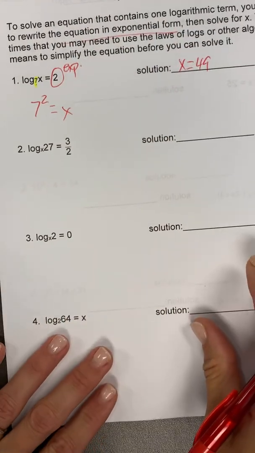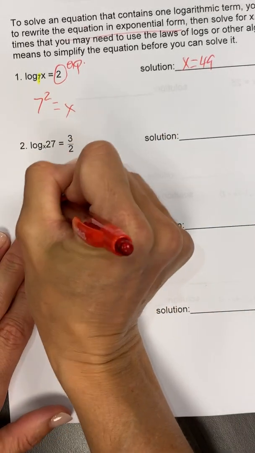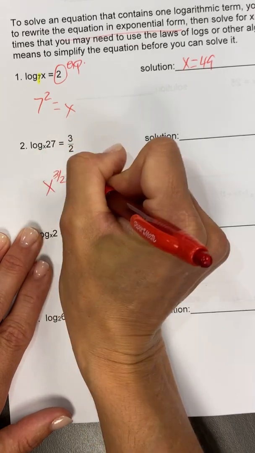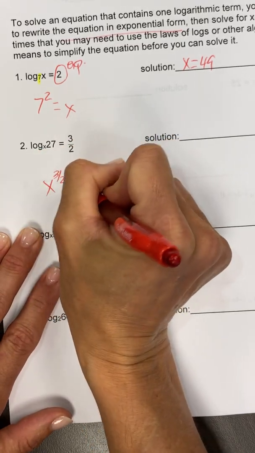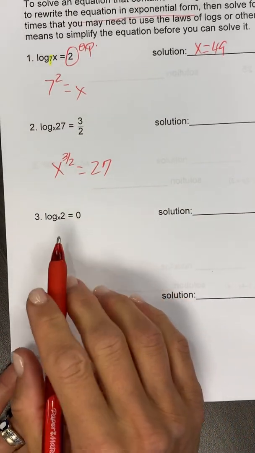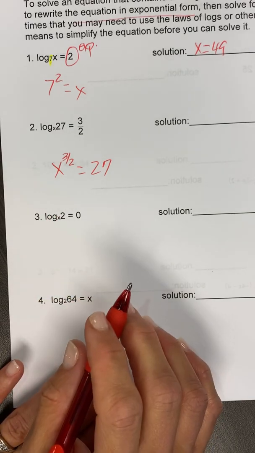All right, number 2. How do I rewrite it? Well, this time the base is x. X raised to the 3/2 is 27. Okay, so from prior knowledge, what does this fraction exponent of 3/2 mean?